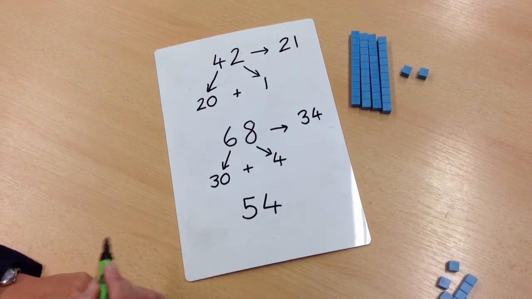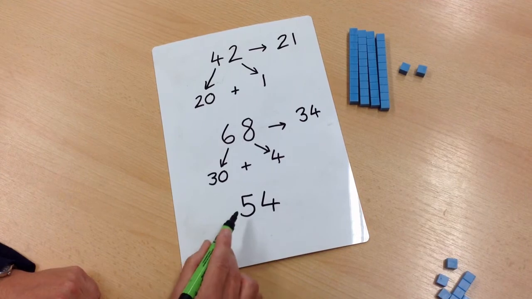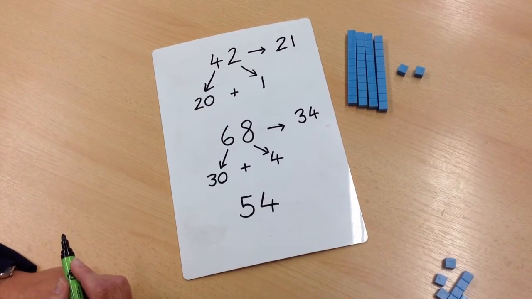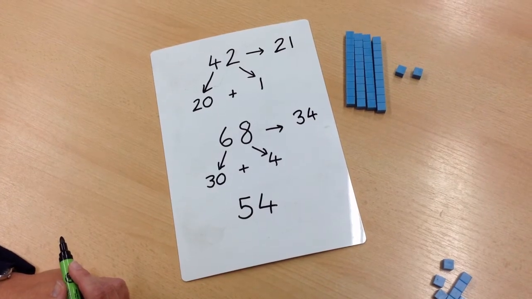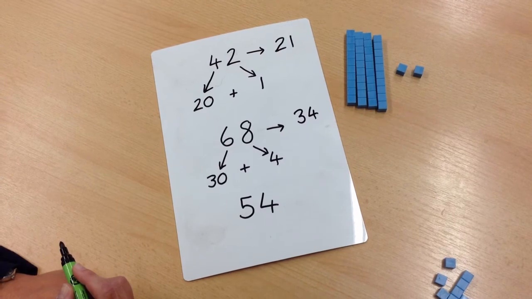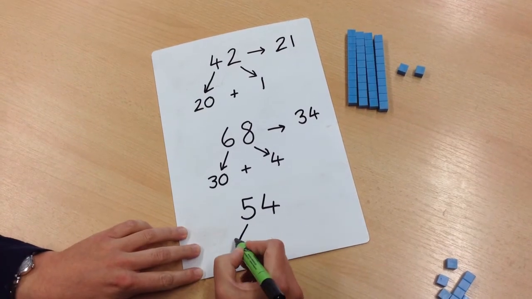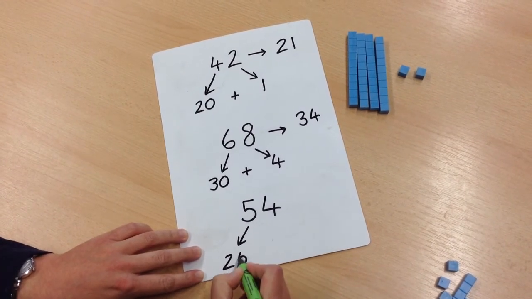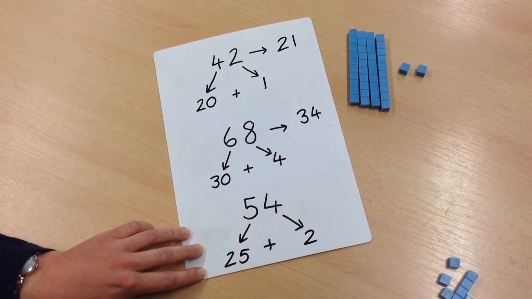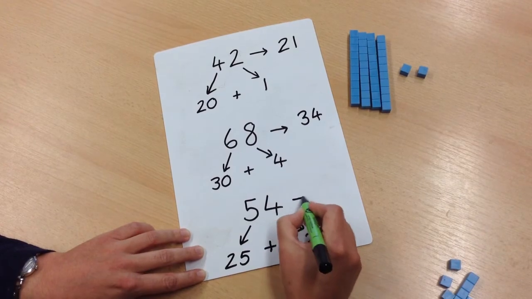And we're going to finish off with one of those tricky ones. It's got an odd number of tens. If you've been able to practice what half of 30, 50, 70 and 90 is, hopefully you might now know that half of 50 is 25. Half of 4 is 2, which leaves us with a half of 27.